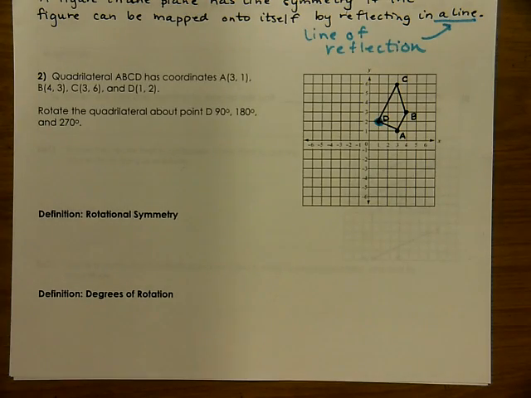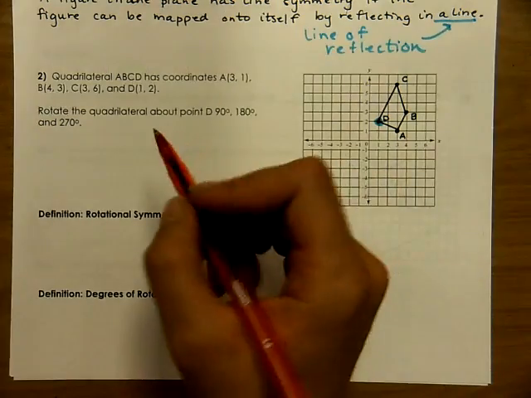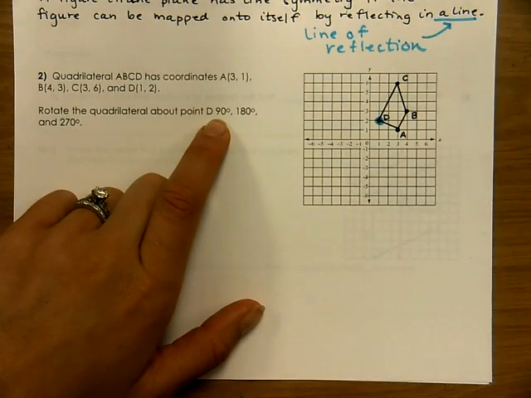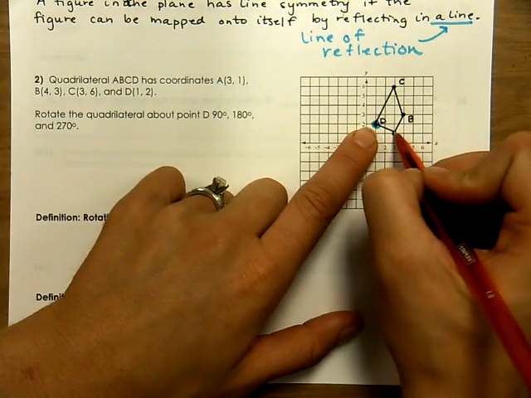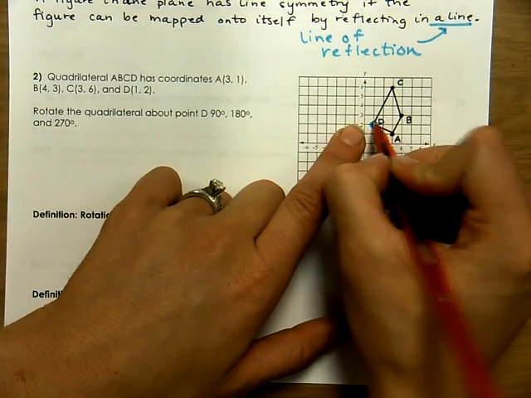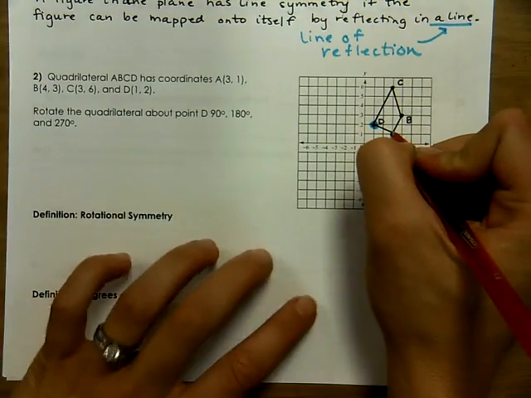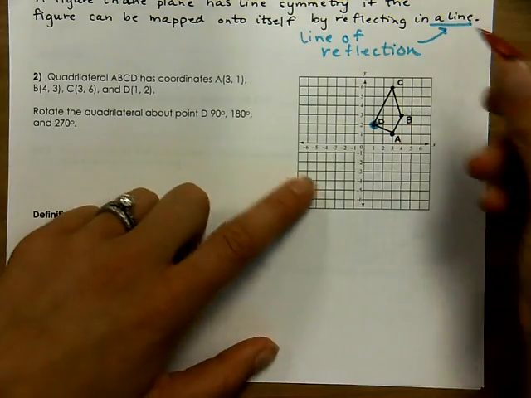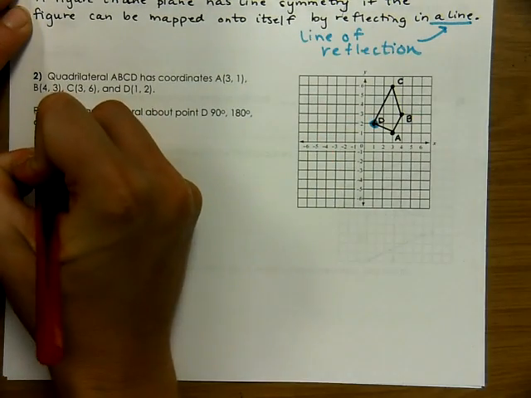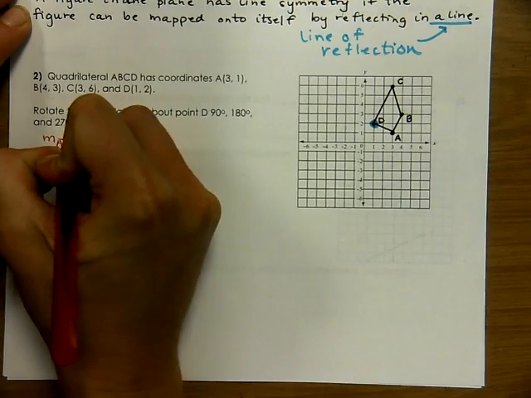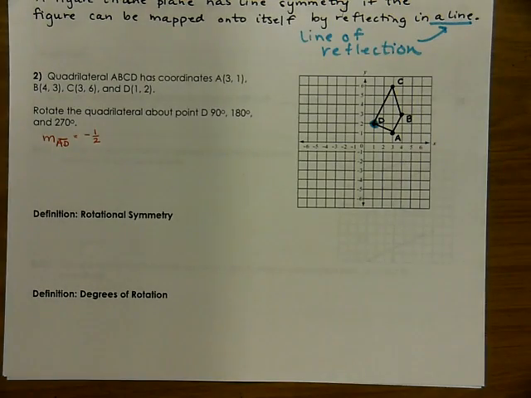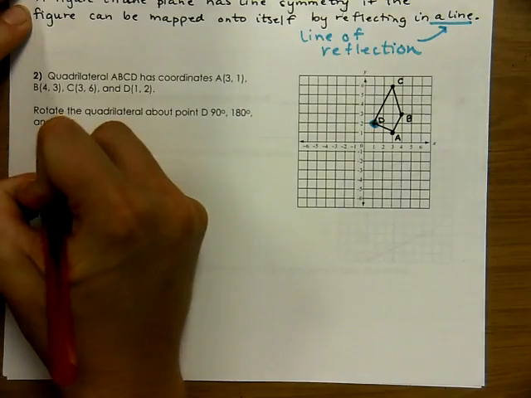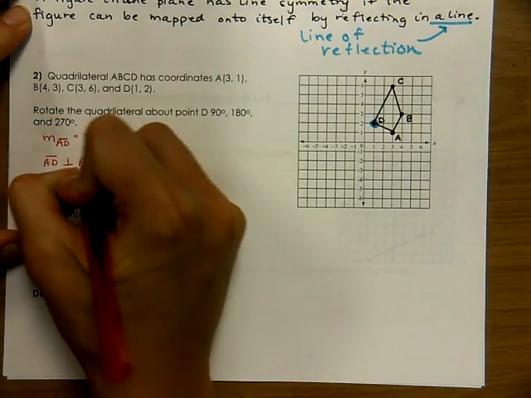Now that you've tried this on your own, let's go ahead and do this together. First, if I rotate 90 degrees, and it doesn't say which direction, that means we will be going counterclockwise, so we're going that direction. So I'm going to start at D, and let's first start with point A. Now, to go from A to D, this is a slope of -1/2. So the slope of AD is -1/2. To rotate 90 degrees means that I'm going to have a right angle, which means that AD will be perpendicular to A prime D.